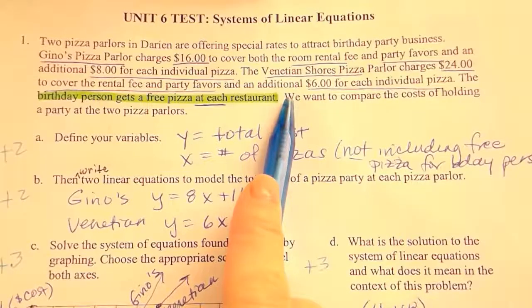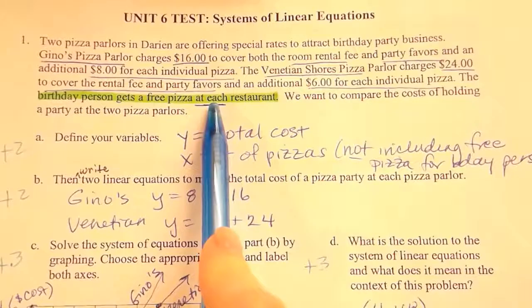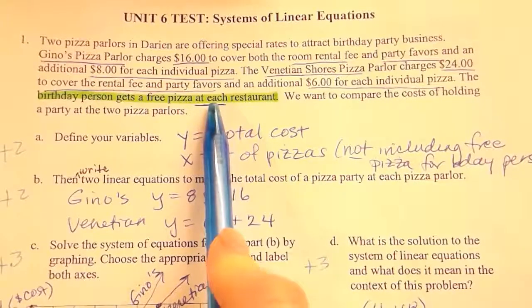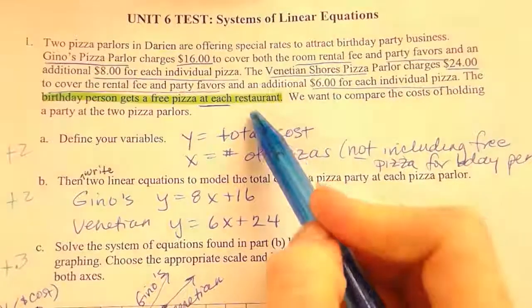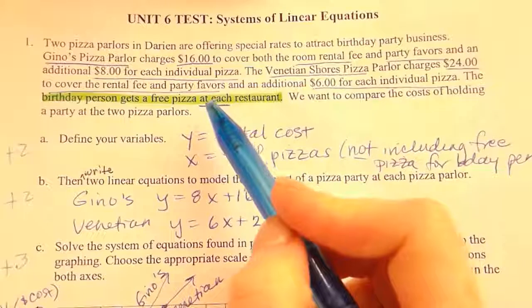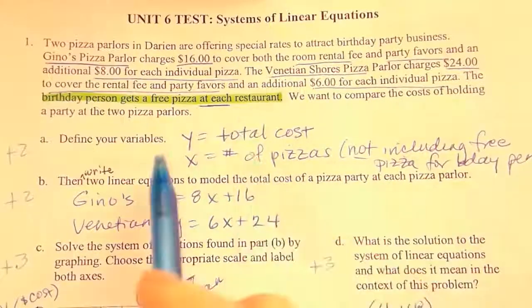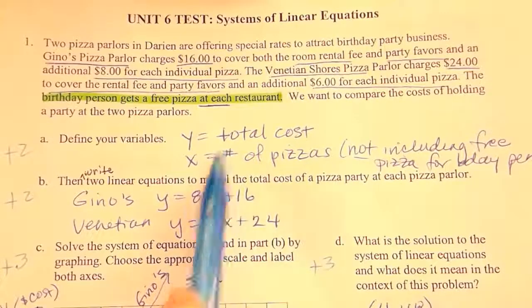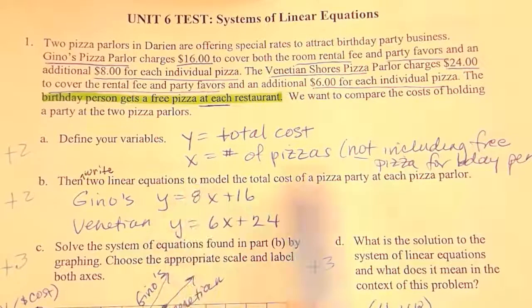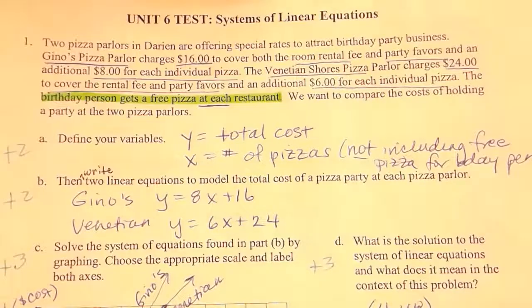There's a lot of it, and I've put in green here the fact that at each restaurant, a birthday person gets a free pizza. This is something that maybe one or two of you noted, but actually because it happens at each restaurant, we can work around that fairly easily. When I defined my variables, I said y is the total cost, and x would be the number of pizzas, not including the one that the free birthday person gets, so anything beyond that.